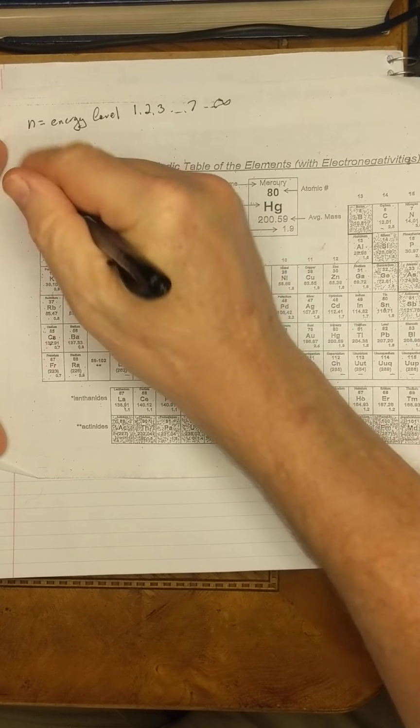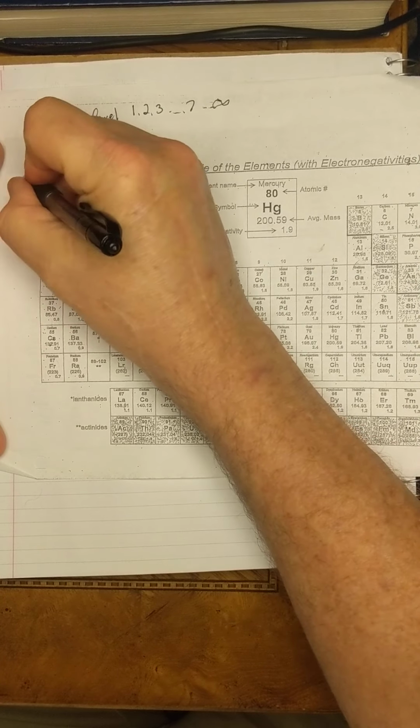Your energy level is what you see on the periodic table as a number labeling each period: energy level 1, 2, 3, 4, 5, 6, and 7.